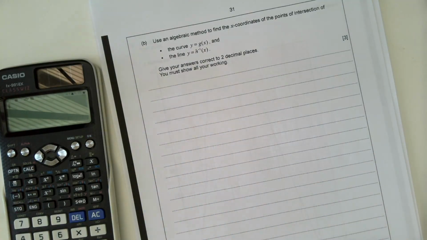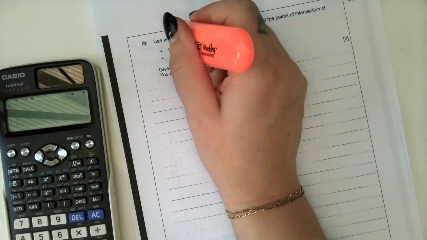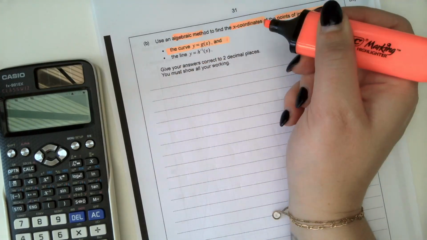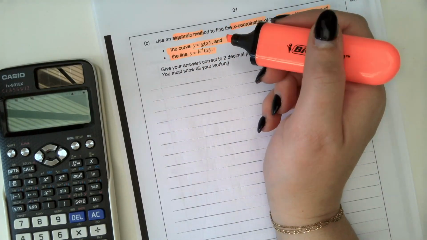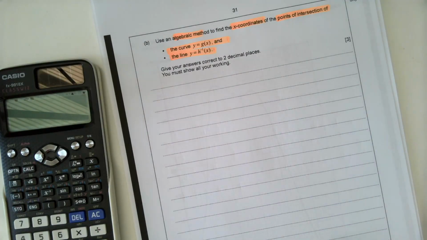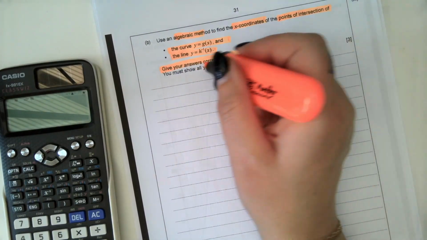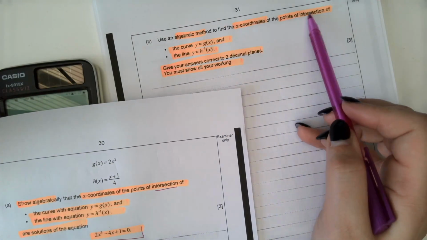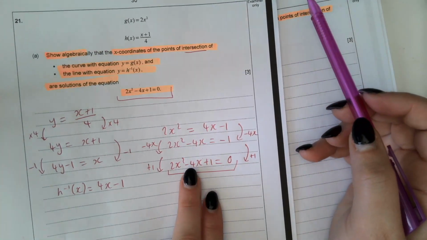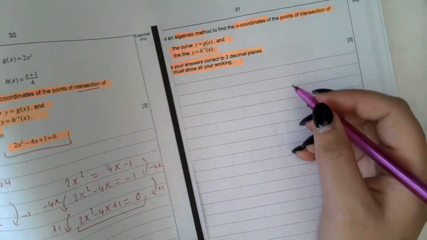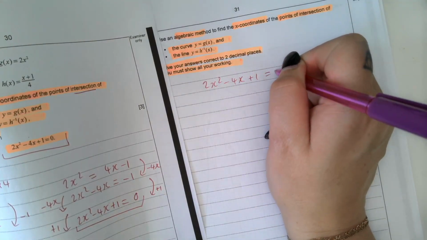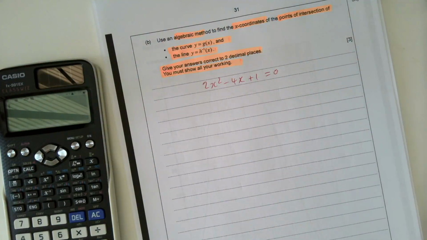Okay, part B, use an algebraic method to find the x-coordinates of the points of intersection of the curve y equals g of x and the line y equals the inverse function of h of x. Give your answers to 2 decimal places. You must show all your working. So remember, we just said that the points of intersection have solutions to this equation. So this is the equation that we're going to start off with, this quadratic equation here from part A.